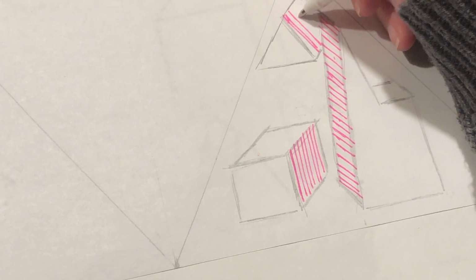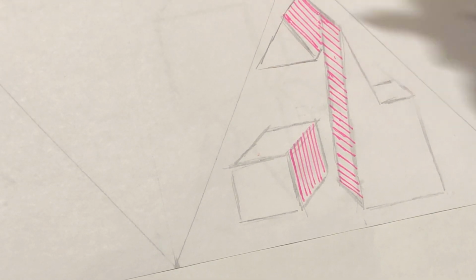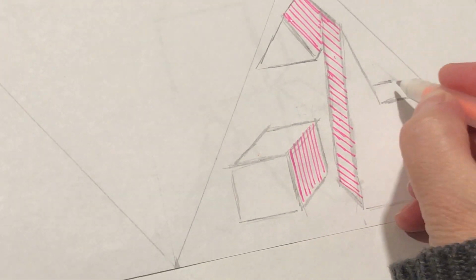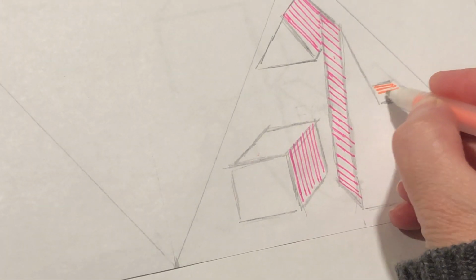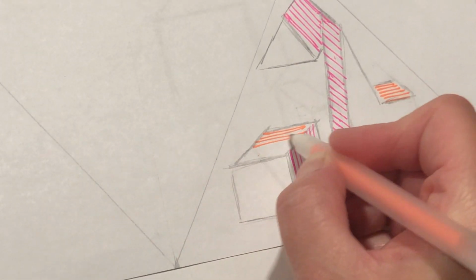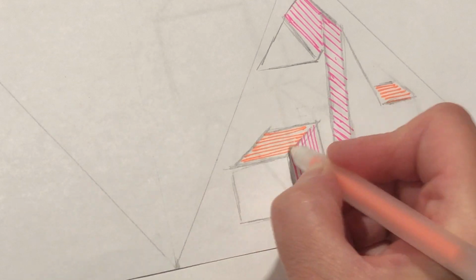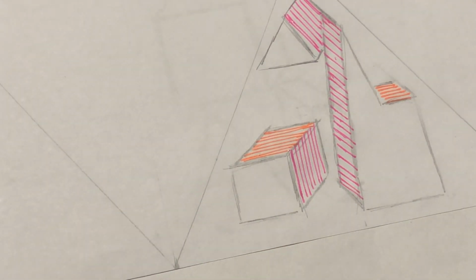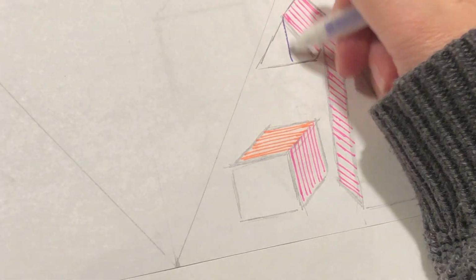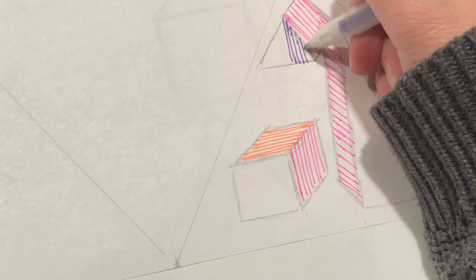Maybe I'll go down like this. And let's see, maybe the tops are stripes but in orange. And maybe the fronts are purple stripes.